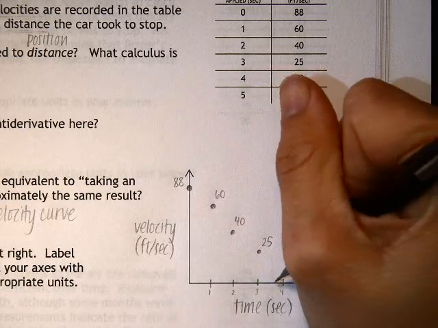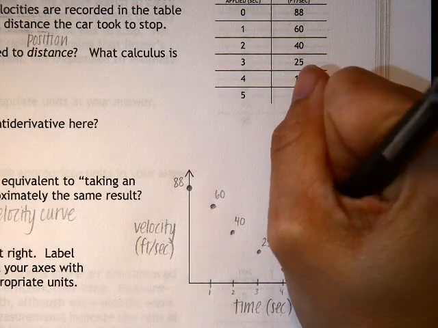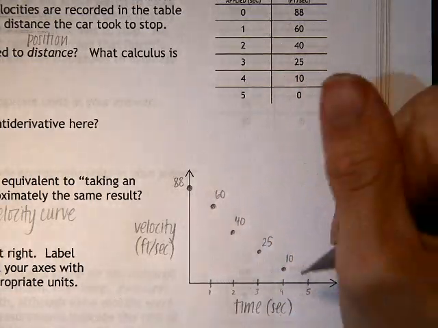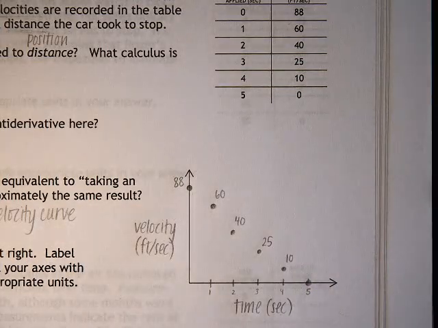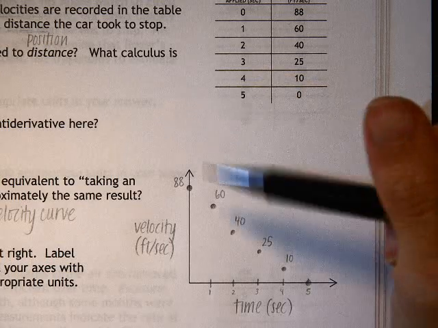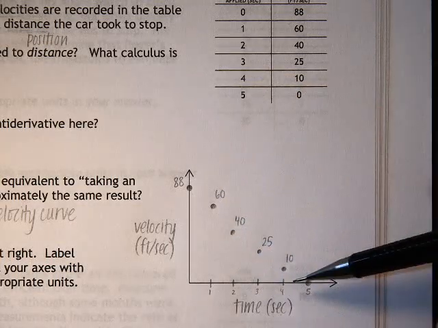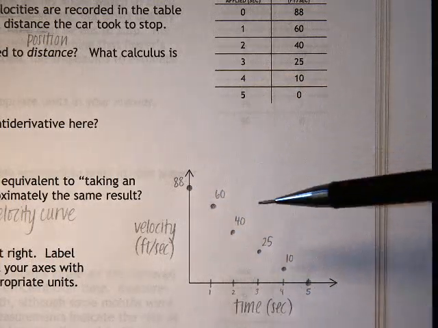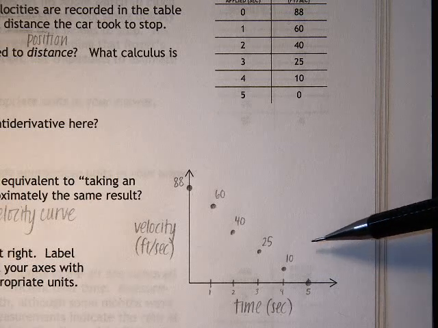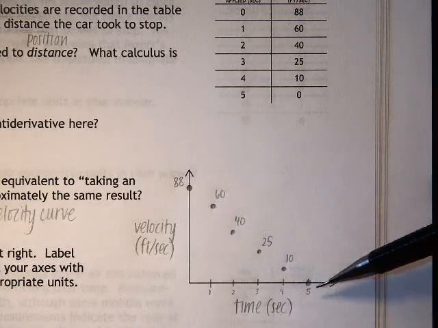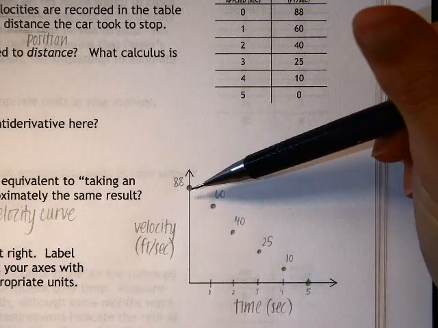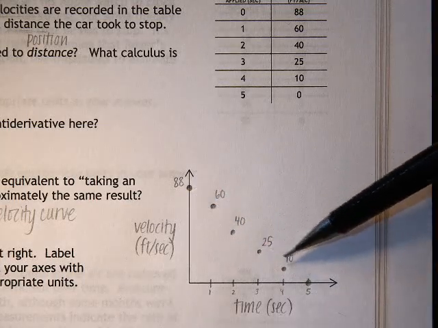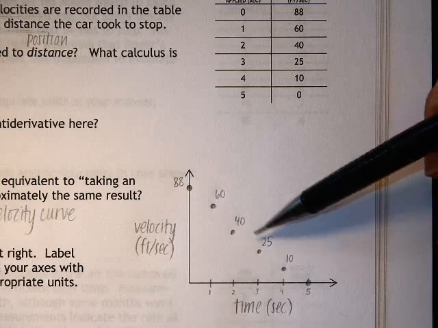4, 10, again estimating. And 5, 0, thank heavens that one can be accurate. So we're good to go. Now, if you notice this velocity curve, it's definitely not really like an actual recognizable shape. I mean, it's definitely not a linear relationship. You can see that the distances between the lines vertically are not consistent.